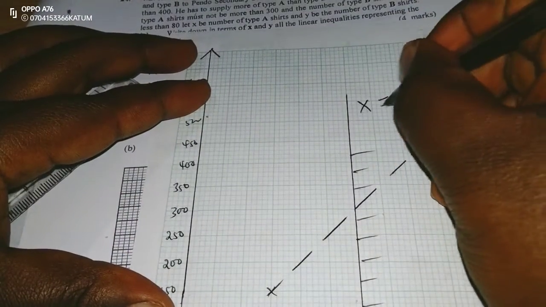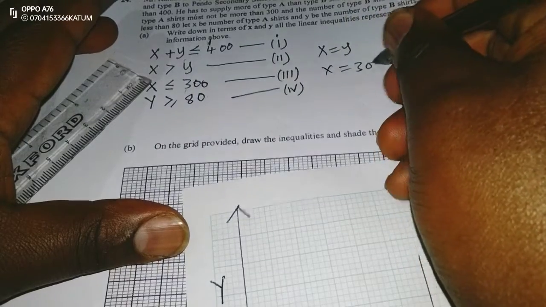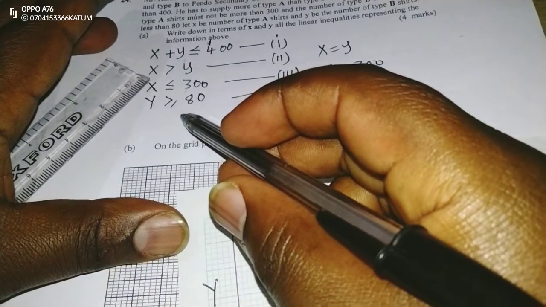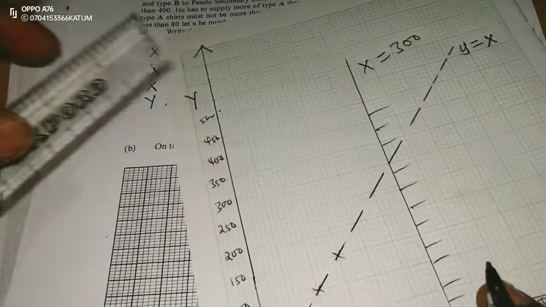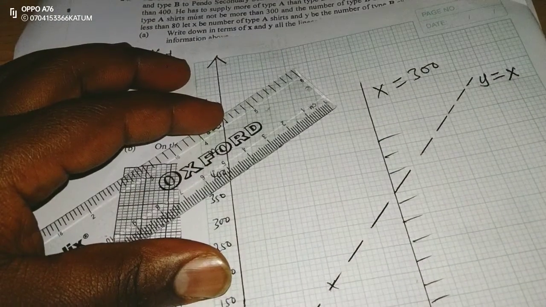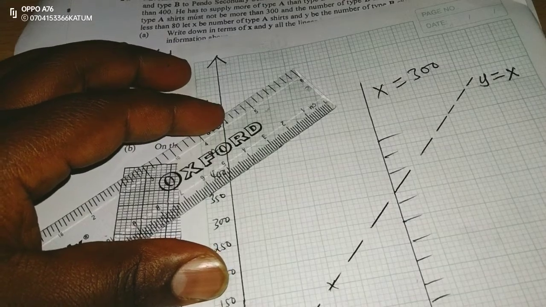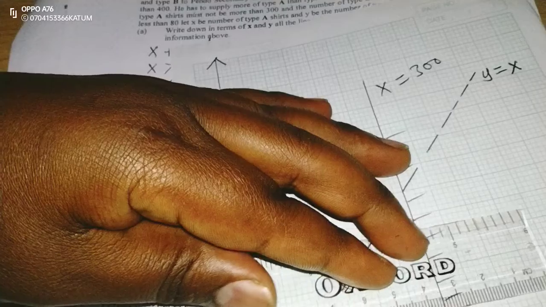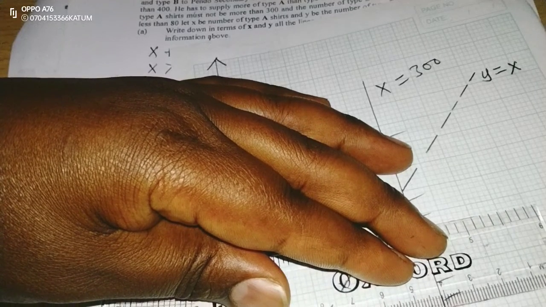In this one, we use y equals 80, and it should be complete. So y equals 80, from 50, 60, 70, 80. So that is the point. It is also going to be a complete line.